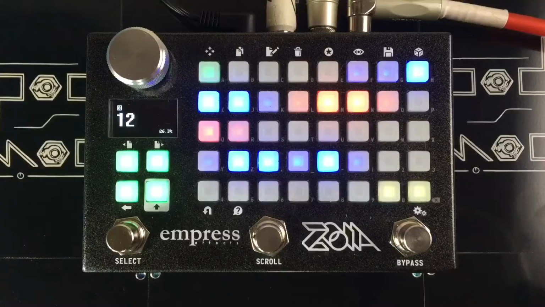But that's not all. You can also use it as a multi-effects pedal where you use CV sources to control different parameters or different effects. So in theory, up until you run out of memory, you can put as many effects in any sort of order as you want and as many CV sources as you want to control pretty much anything. So let's just take a listen to what that sounds like.